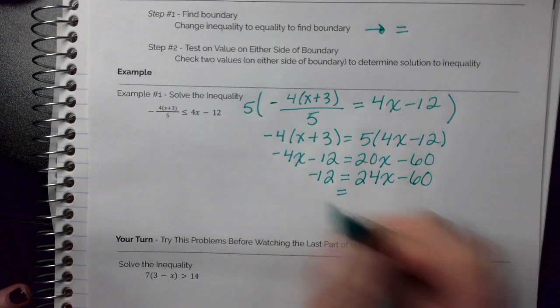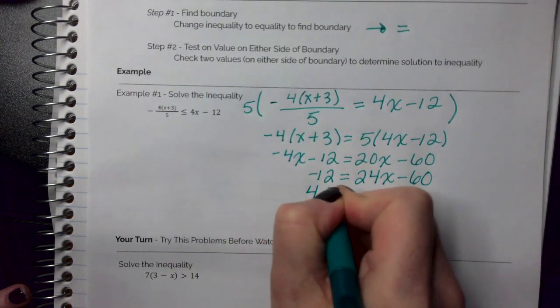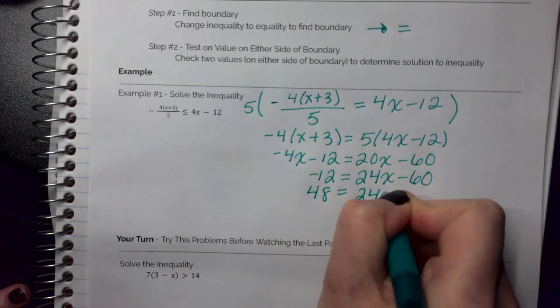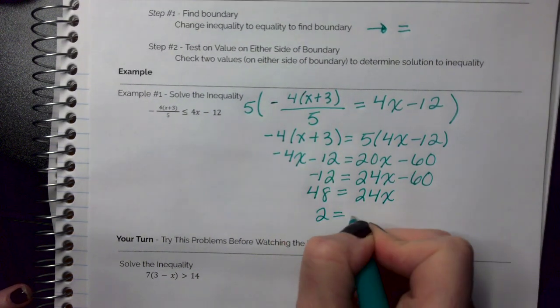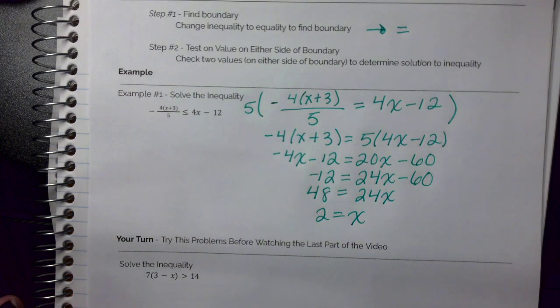I'll move the negative 60 this way, by adding 60 to both sides. So this will be 48 equals 24x. Divide both sides by 24, and I get that 2 equals x. So I have found my boundary point.